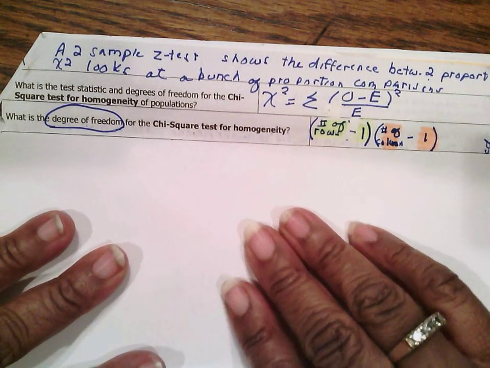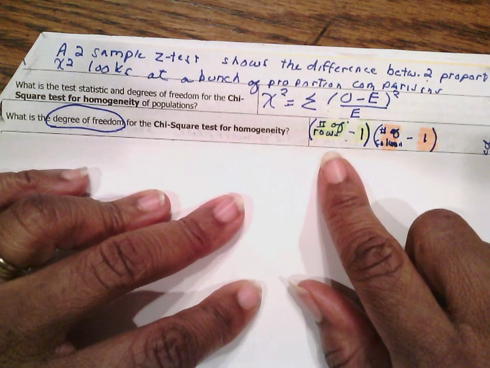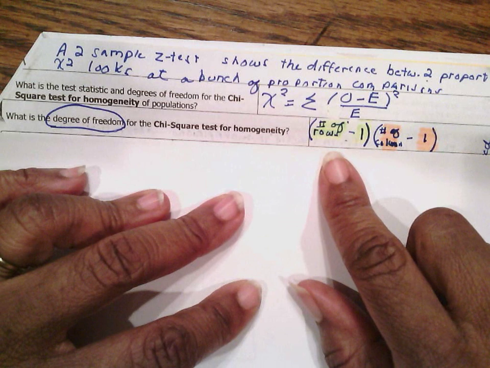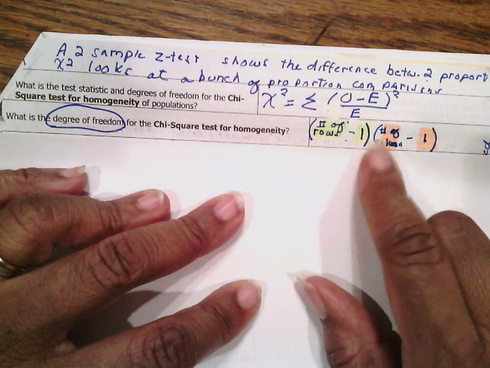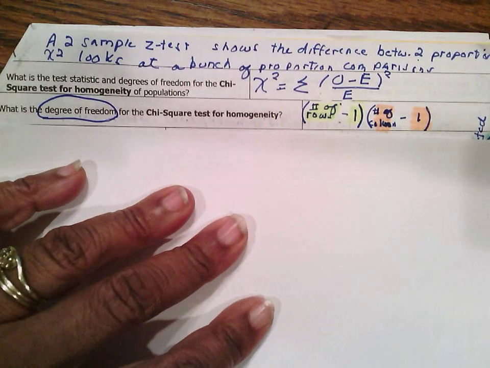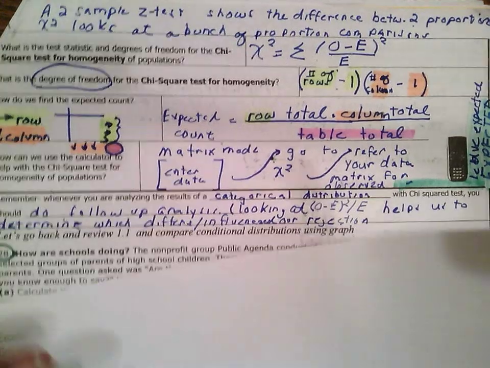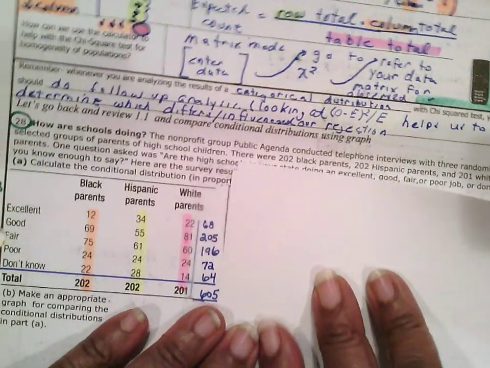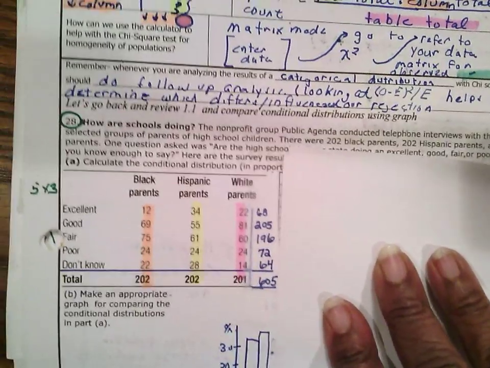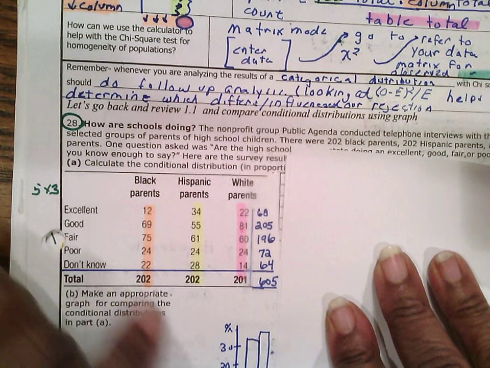Okay, as I keep going, the degrees of freedom. Well, the degrees of freedom are the number of rows minus 1, times the number of columns minus 1. So let's go ahead and look at the problem right here. We'll read the scenario in a minute, but I just want to talk about what the degrees of freedom is going to be for this.